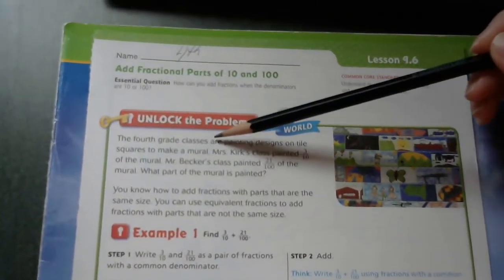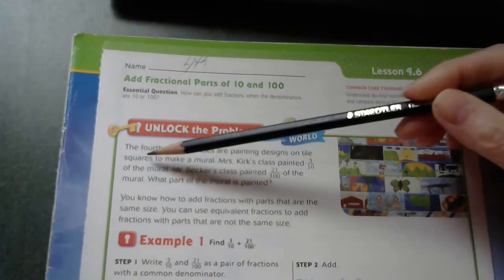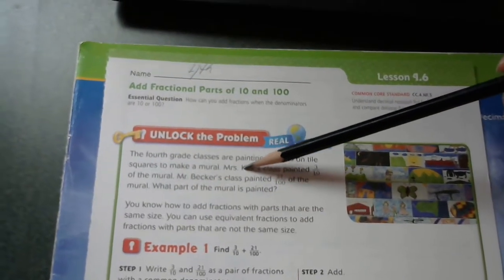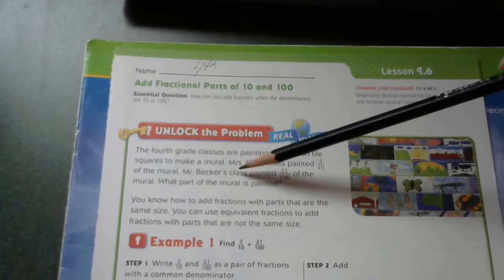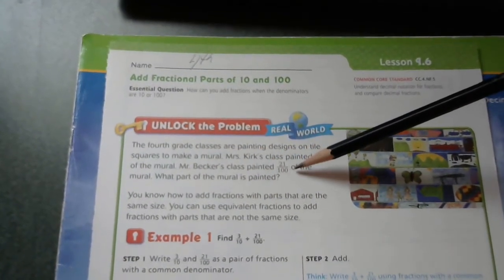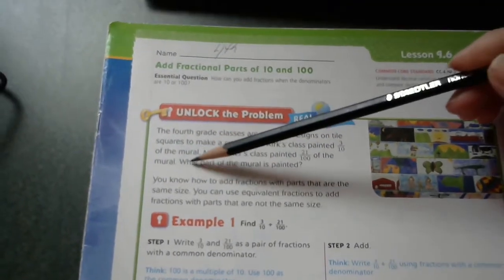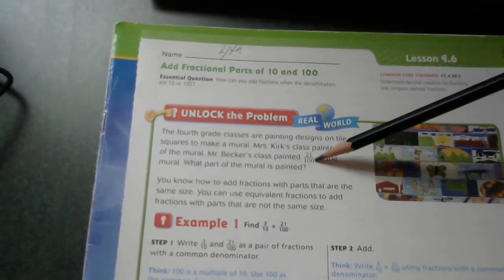The fourth grade classes are painting designs on tile squares to make a mural. Mrs. Kirk's class painted 3/10 of the mural. Mr. Beck's class painted 21/100ths of the mural. What part of the mural is painted?